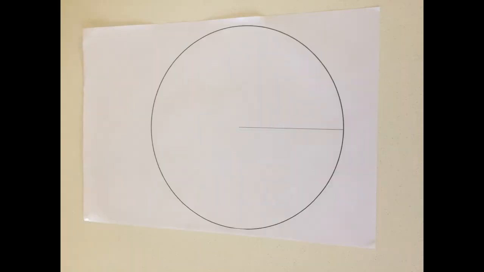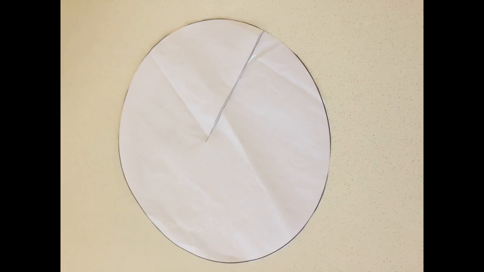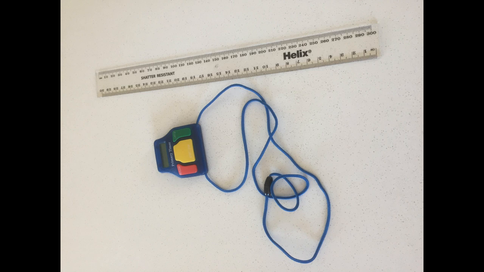For this investigation, you will need a large circle of paper. This is an A3 sheet. Cut the circle out and also make a cut from the edge to the centre. This will allow you to make the cone. You will also need a ruler and a stopwatch for each group. Groups of 3 are good for this investigation.